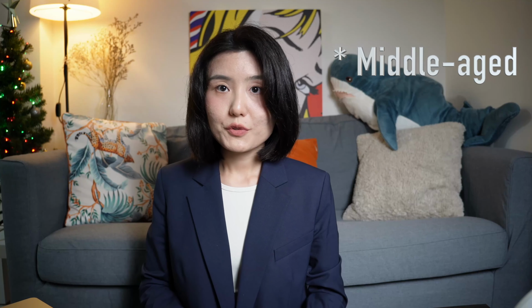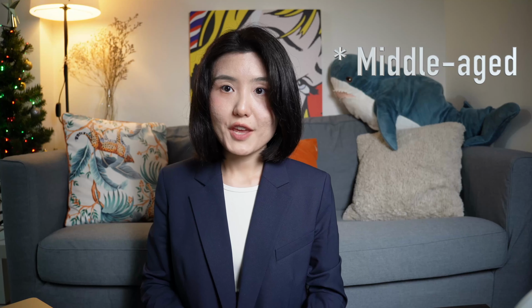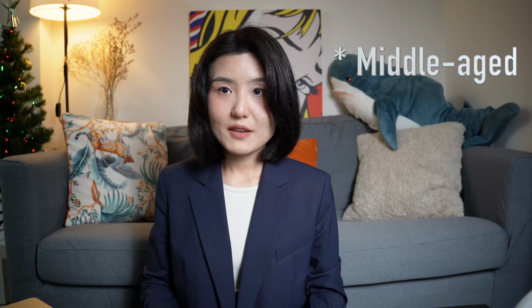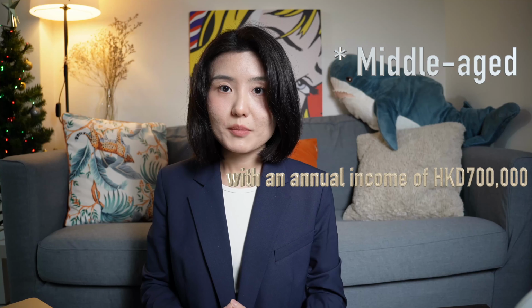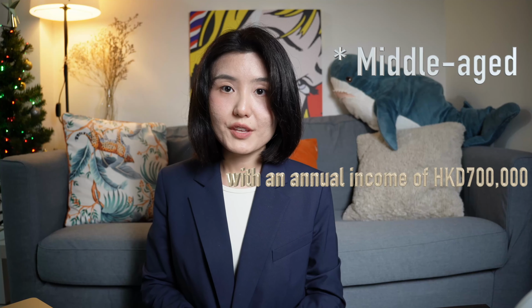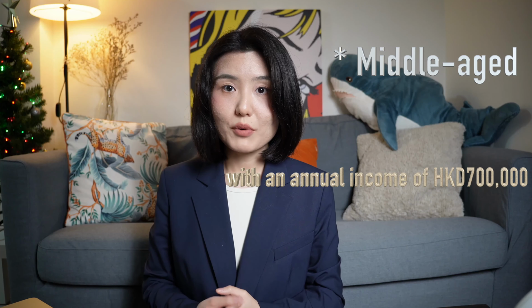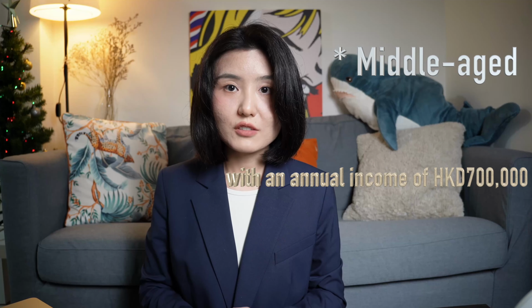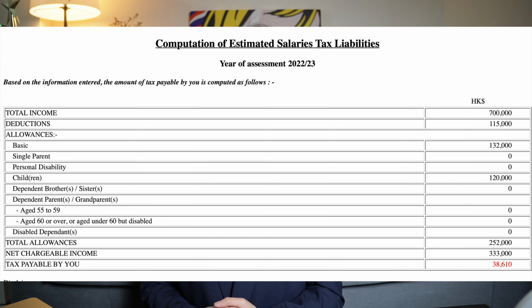Well, let's say that for those who just hit 35 or 40 years old and their income has tremendously increased, they're probably able to earn approximately 60,000 Hong Kong dollars per month. In total, their annual income will be approximately 700,000 Hong Kong dollars per year. Let's say that they get married and have at least one kid. In this kind of situation, how much are they going to be subject to tax in Hong Kong? They are only subject to almost 38,000 Hong Kong dollars per year during the year of assessment.